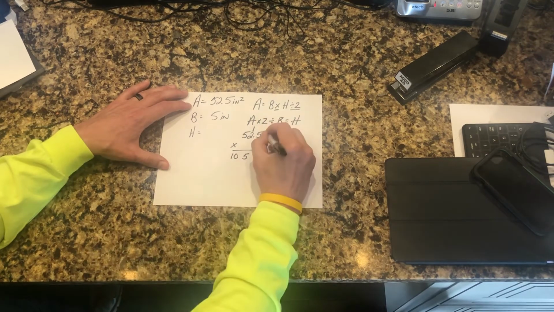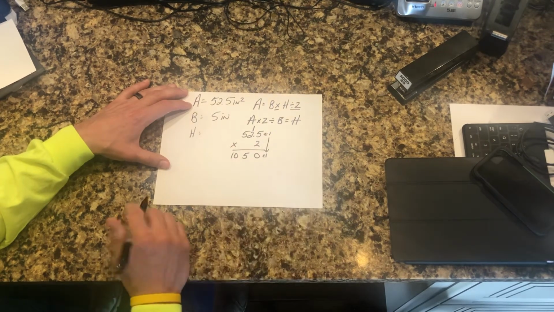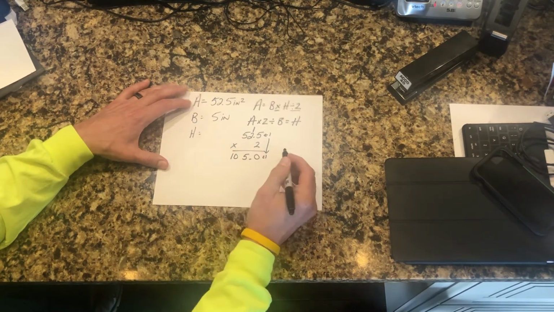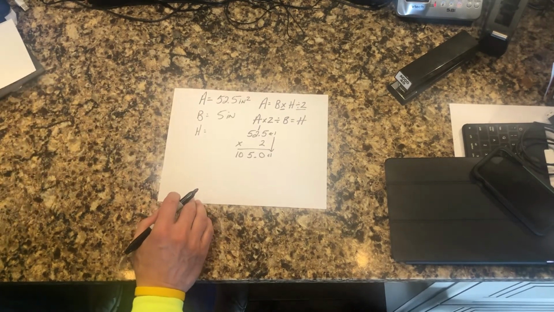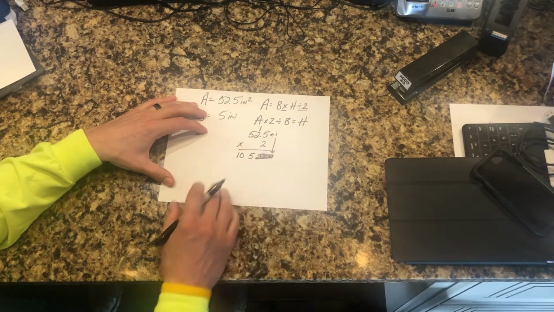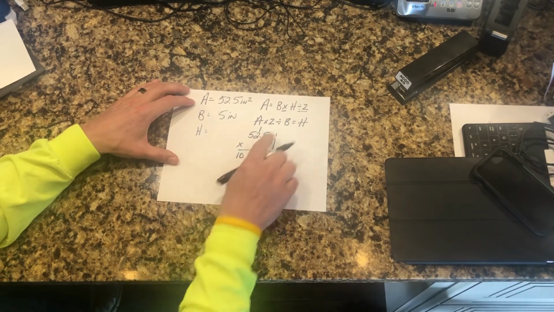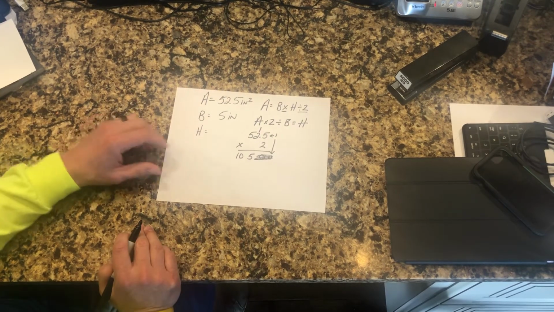Now, I got this 1 decimal spot right here. So that has to mean 1 decimal spot in my answer. So I'm going to move it over 1. And so far, I have an answer of just 105. So I'm going to get rid of this decimal in here. And so the last thing I need to do with 105 is divide it by the base. And my base in this case is 5 inches.